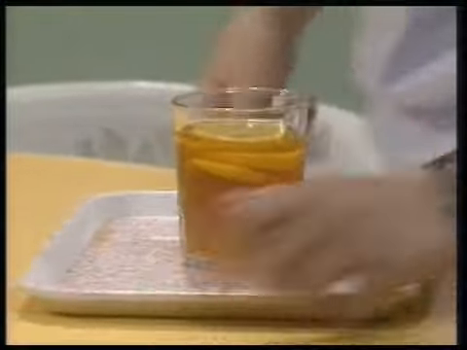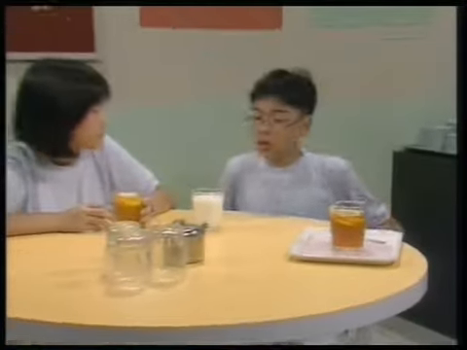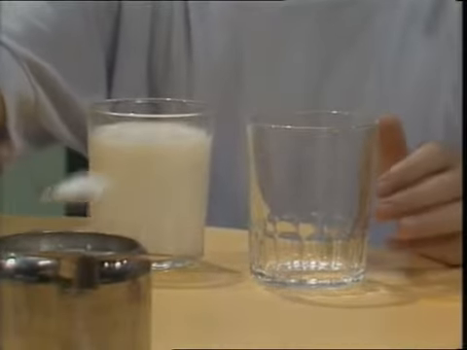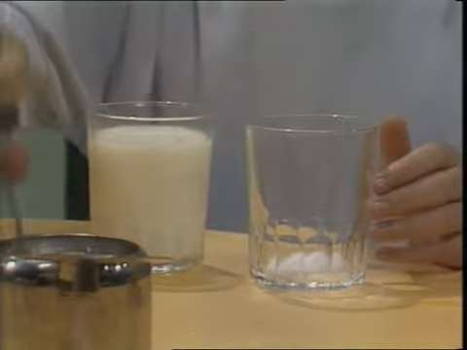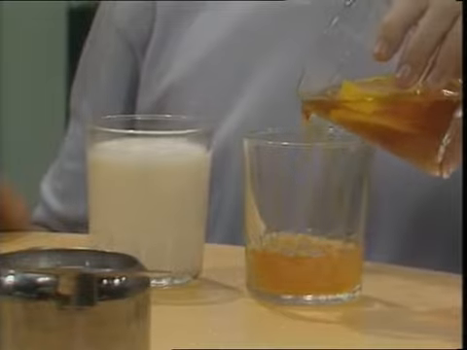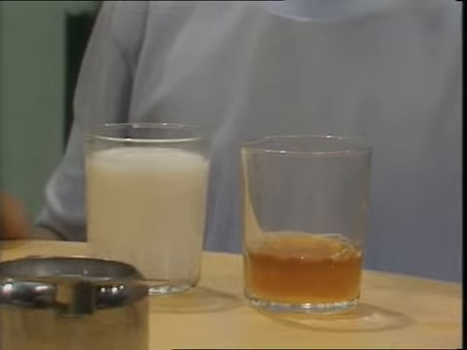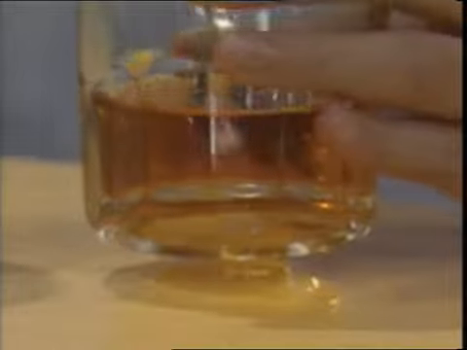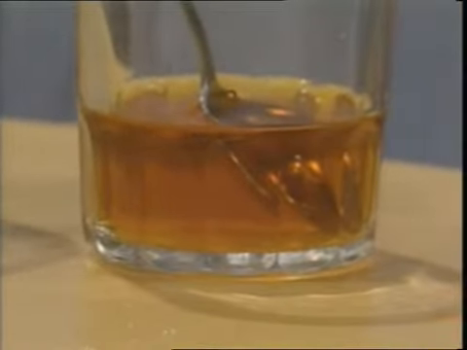Here it is. Let me put sugar into the empty glass first. Then, pour the lemon tea into the same glass. And stir it well. No change at all. There's nothing wrong with the sugar.